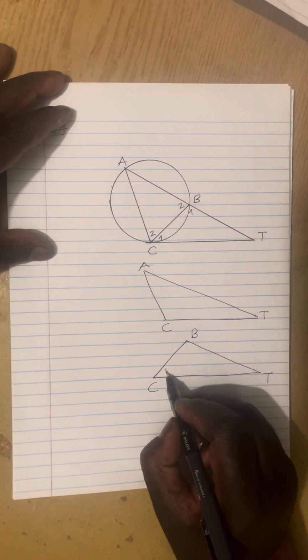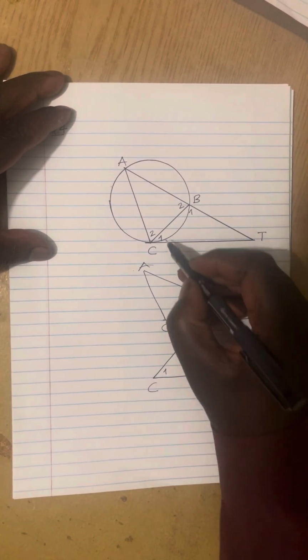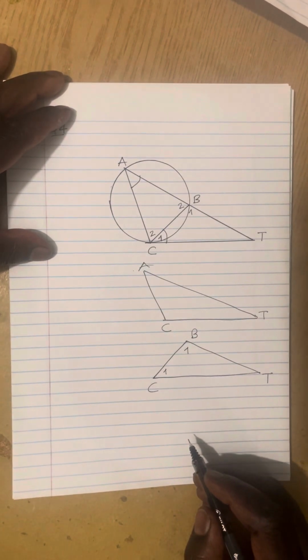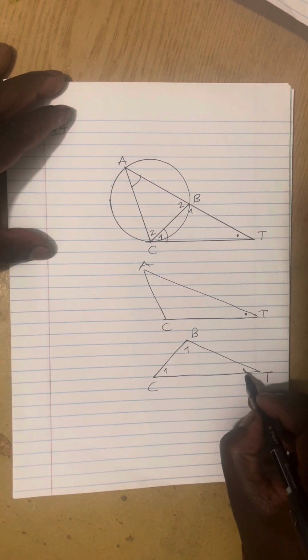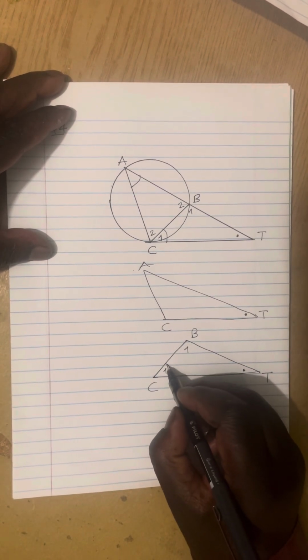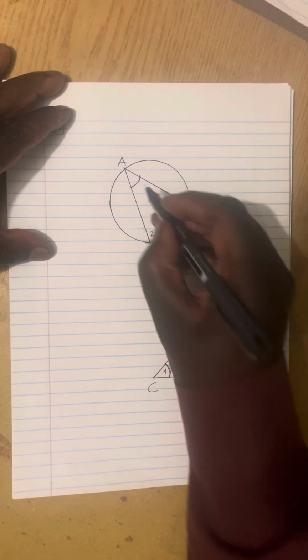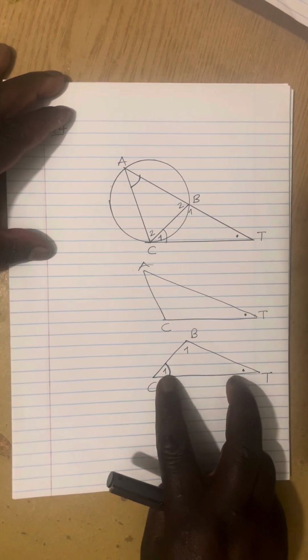Remember, this is C1. And remember, this is B1. This is C1, which is equal to that. And the angle T is a common angle. So there is a common angle. And there's your angle C1, which is equal to angle A. Now, you can see that we have 2 angles equal in the 2 triangles.